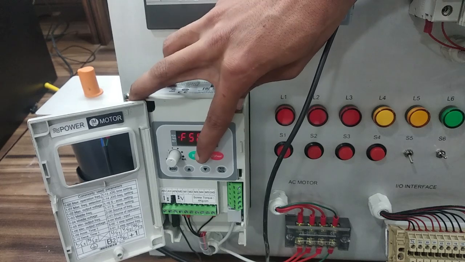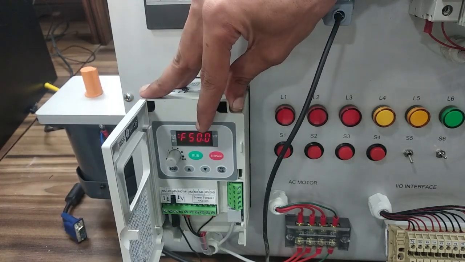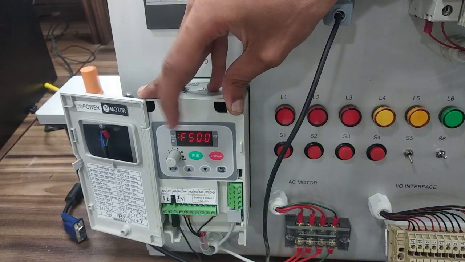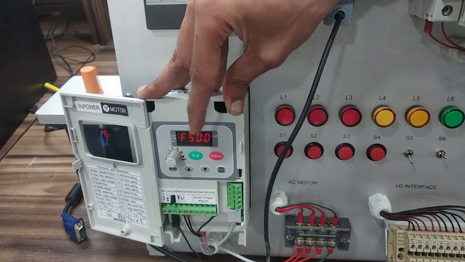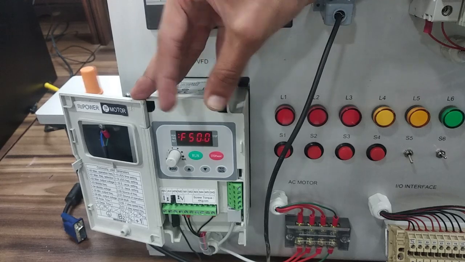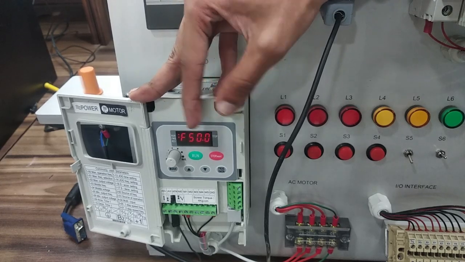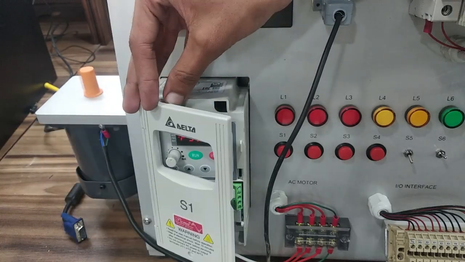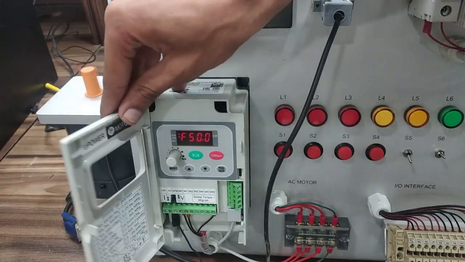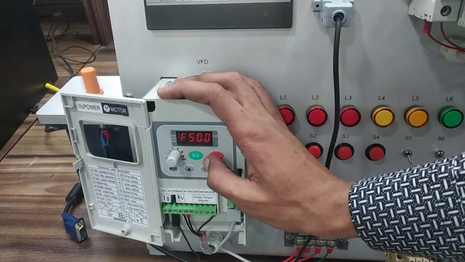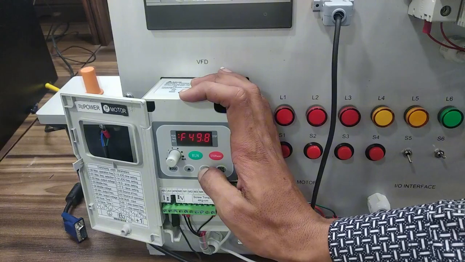If I press run here, the motor will start at 50 Hertz, which is the default frequency of the AC main input in Pakistan, obviously 220 volt and 50 Hertz. So the motor is operating, as you can see here. The motor is running right now. If we need to decrease the speed of the motor, we can press this down arrow key.